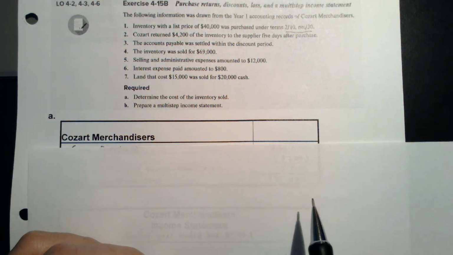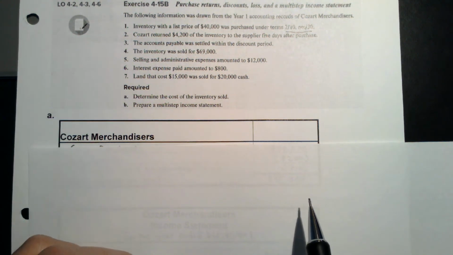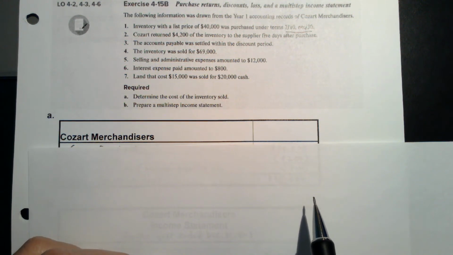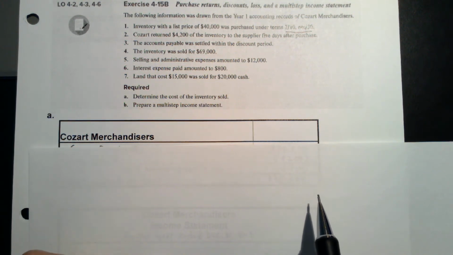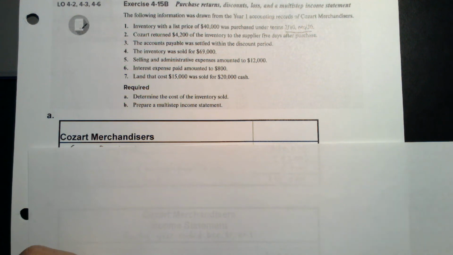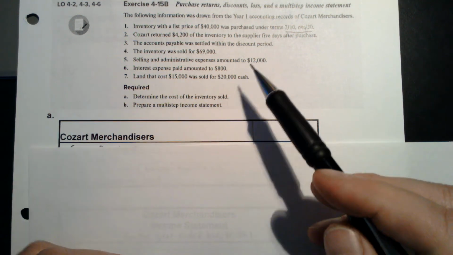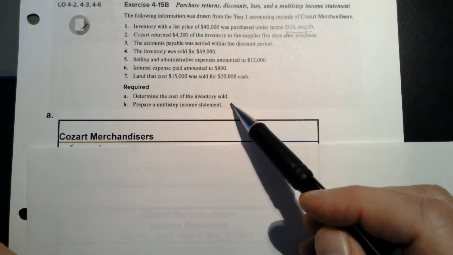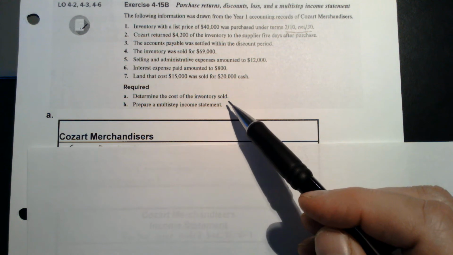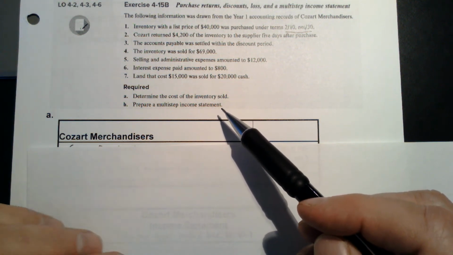Okay, let's take a look at 4-15B and 4-16B. That'll help you with two of the three problems in your second assignment for Chapter 4. The first one is pretty easy, so we won't go over that. So first here, we've got some transactions, and they ask us to determine cost of the inventory that was sold and then do a multi-step income statement.